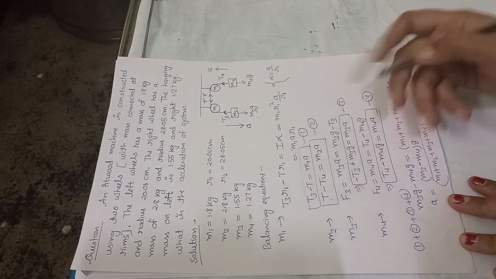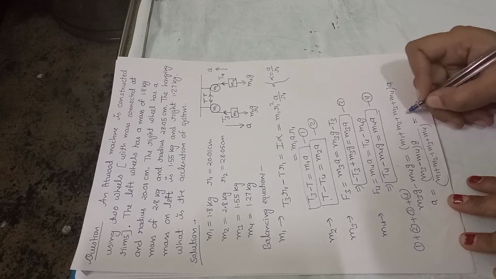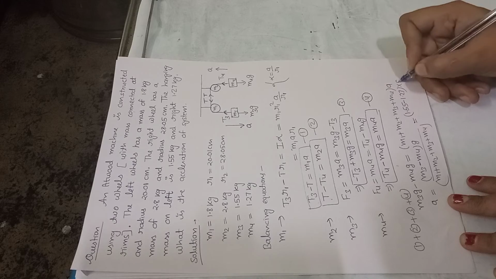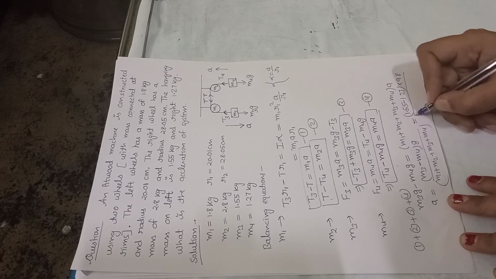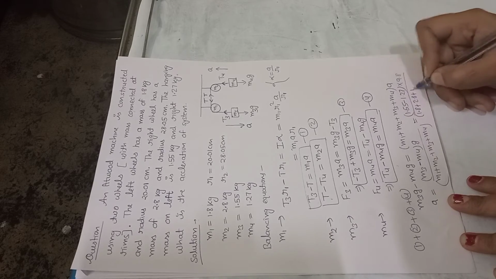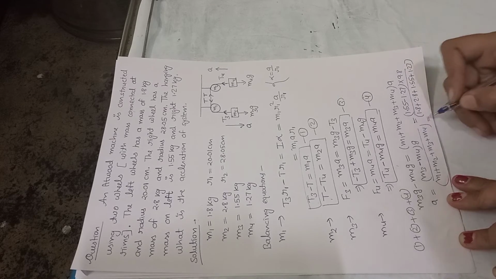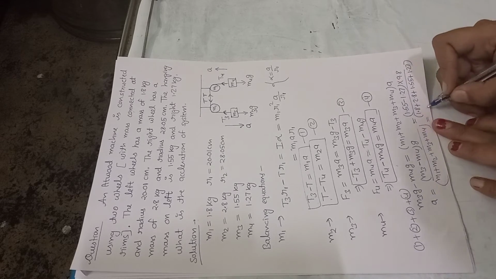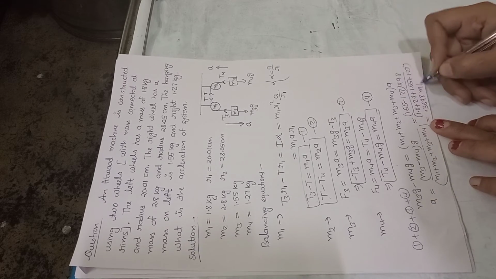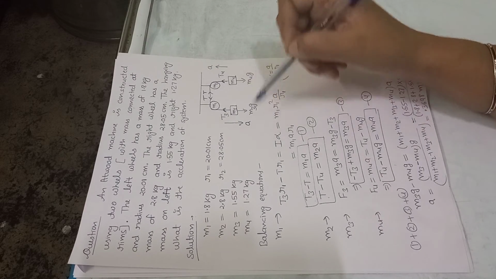If we put all the numbers, that means 1.55 minus 1.27 into 9.8 divided by 1.8 plus 2.8 plus 1.55 plus 1.27, and simplify all the numbers, then we get 0.3698 meter per second square as the acceleration for the system.